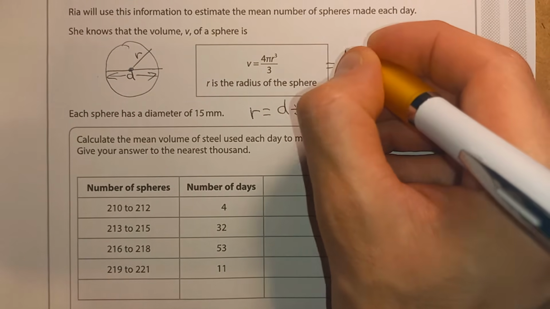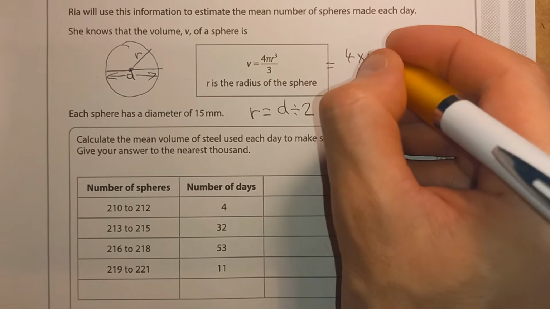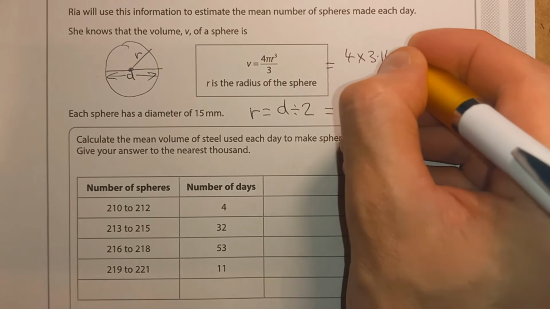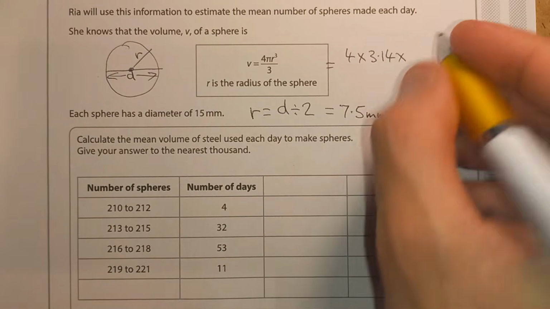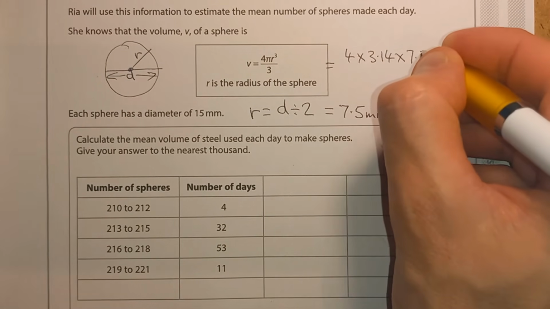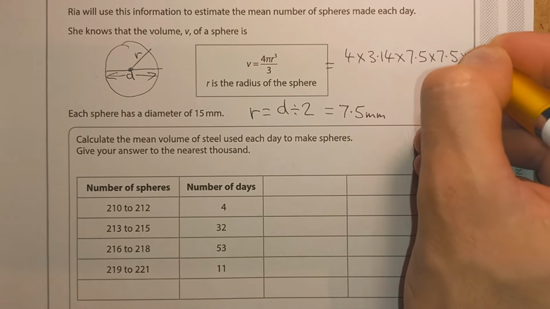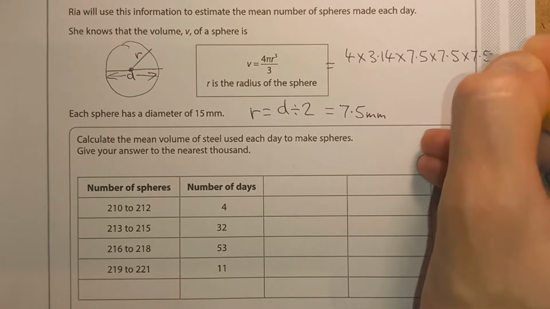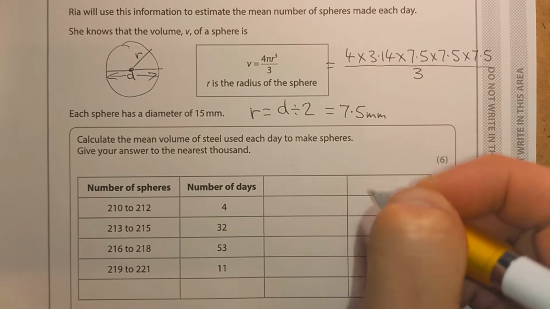So this is going to be 4 times pi, which if you look on the front of the paper, it will tell you it's 3.14. R cubed, well the R is 7.5. Now I'm just using a simple calculator, so I'm going to multiply it by itself 3 times, and then when we've got that answer, we're going to divide it all by 3.